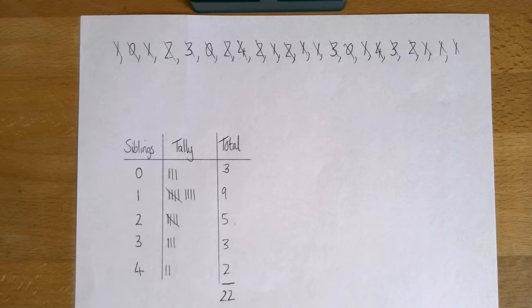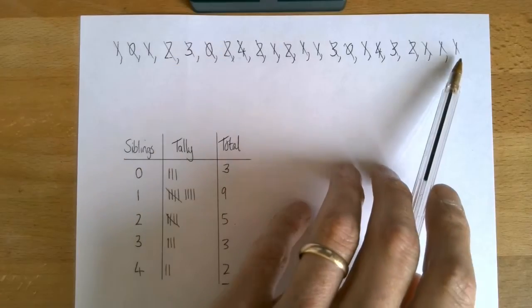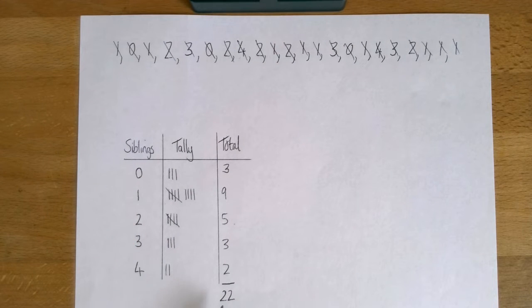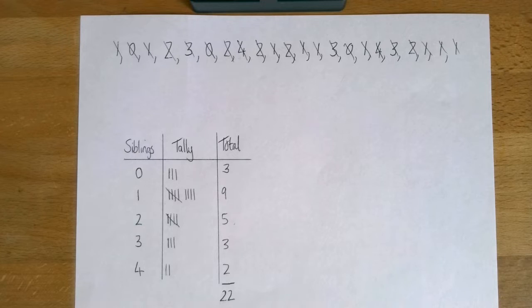Okay, so I hope you and I agree. I just did a quick check. I crossed them out as I went, but I also added up how many there were. There were 22 values, and when I added up my totals, I got to 22. And I'm sure you're familiar with tallying. Now, I have to tell you that we never talk about tally charts in maths anymore.